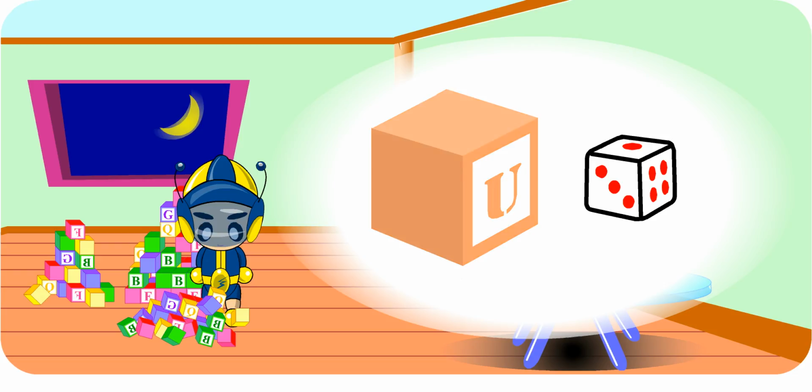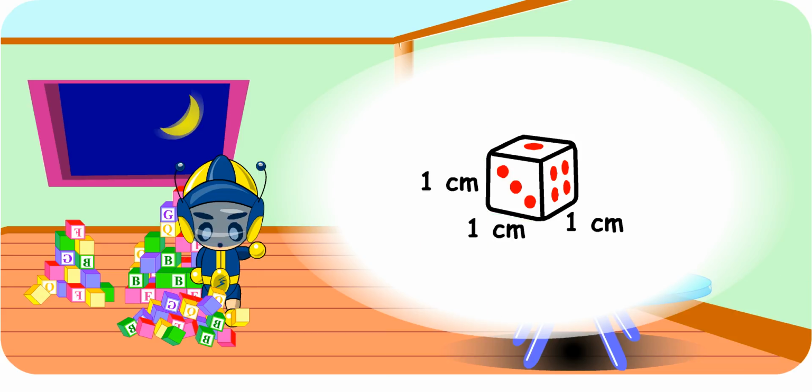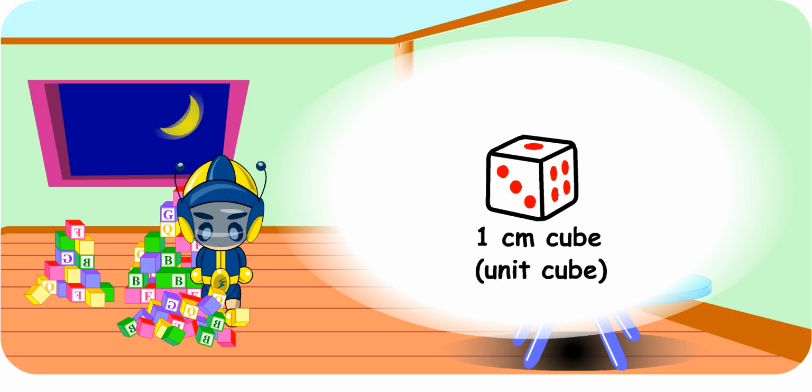Can you measure each edge of the dice? Each edge is 1 centimeter long, teacher. Good. It is a 1 cm cube. As each side of the dice is 1 unit long, we also call it a unit cube.